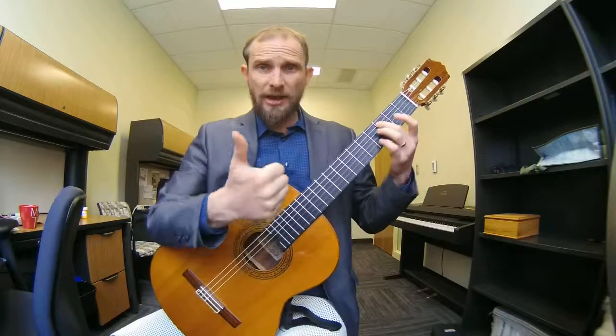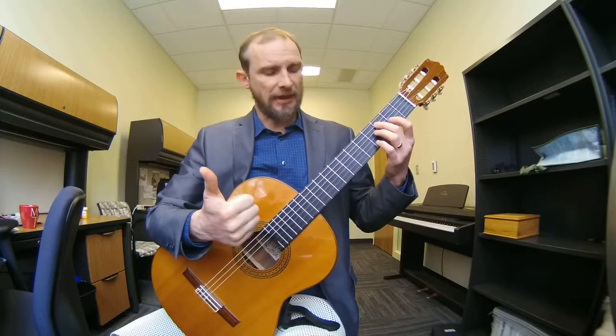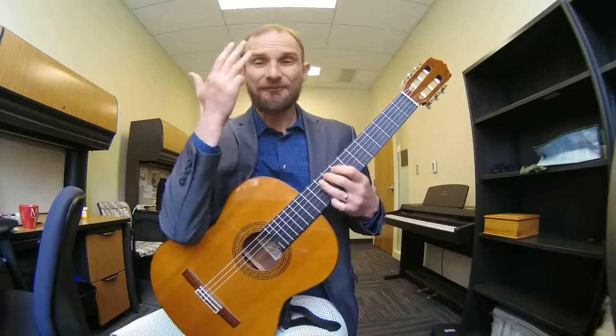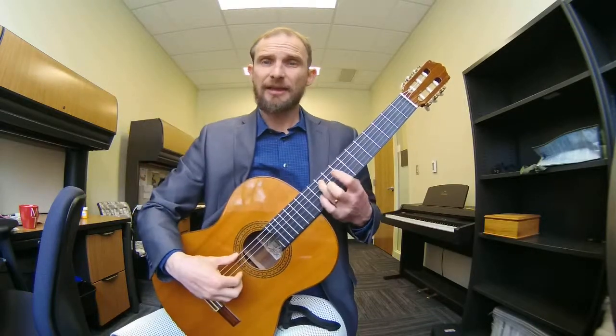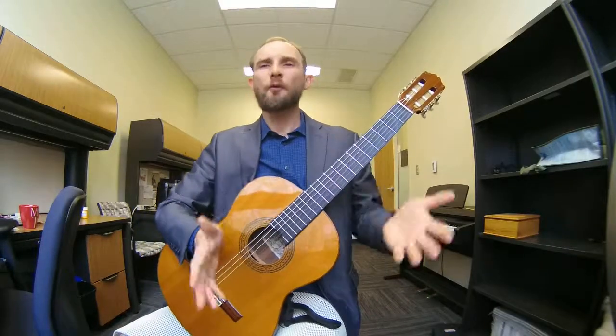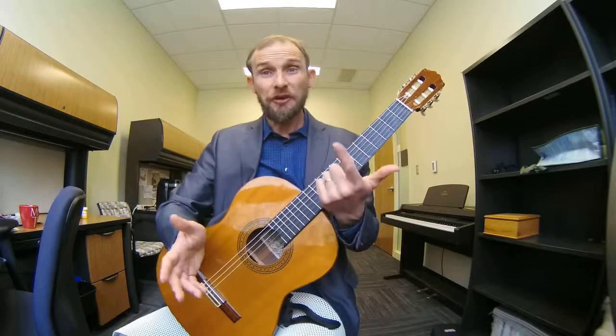So 1 is what's on the 3rd fret for us right now. 4 is what's on the 8th fret. And then 5 is what's on the 10th fret. So we just learned what's called a 1-4-5 progression in 2 different keys.